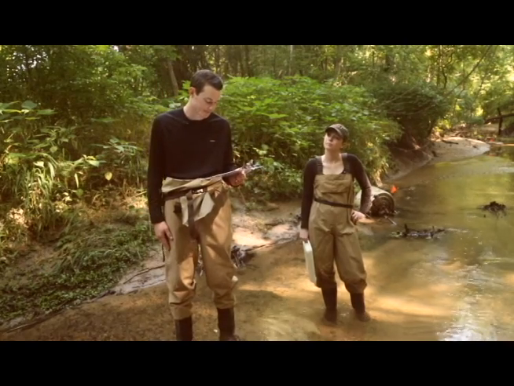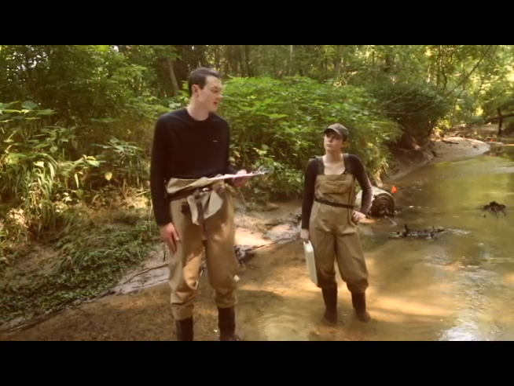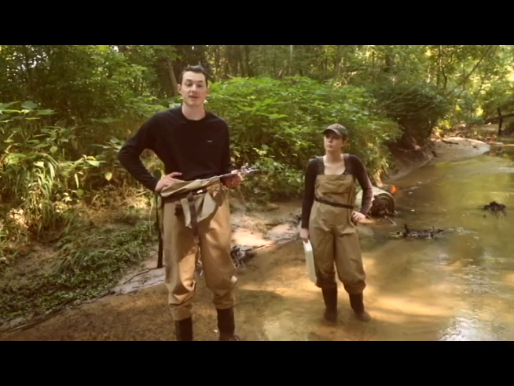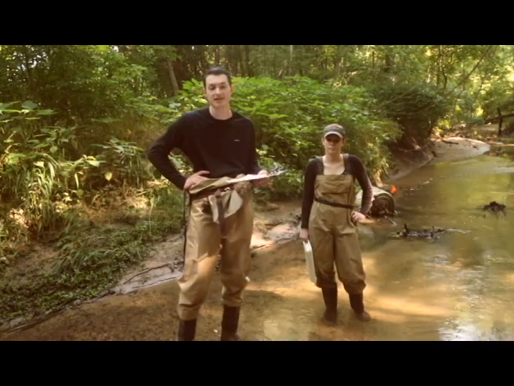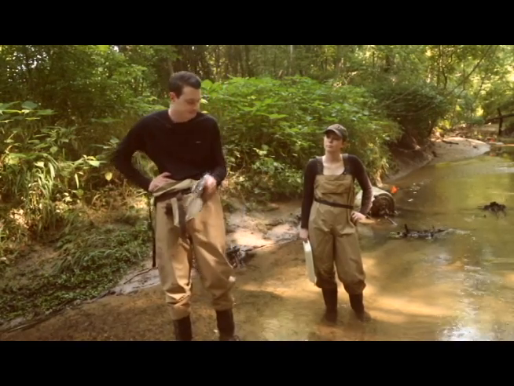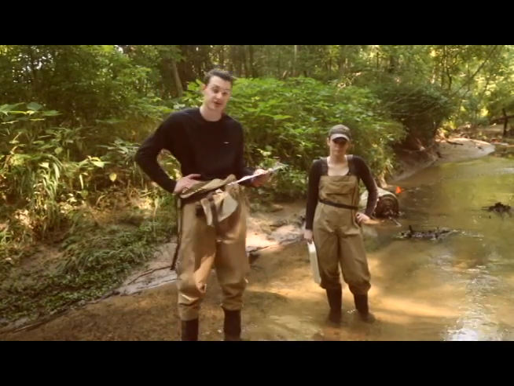Very, very smooth. And then you have an other category you can mark. If there's another kind of substrate, say you had a lot of logs or concrete blocks embedded in the bottom of your stream, you can mark that down as an other substrate. So we would estimate the percentage for each one, and you would do it for each 50-foot section. And then you would average them together at the end.